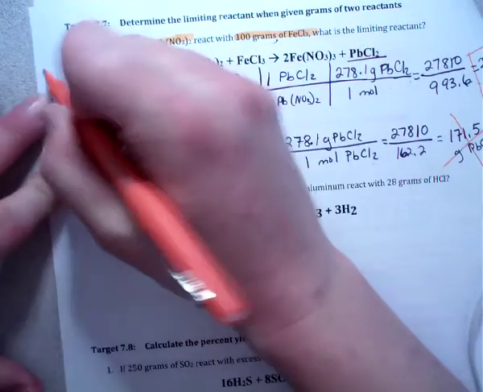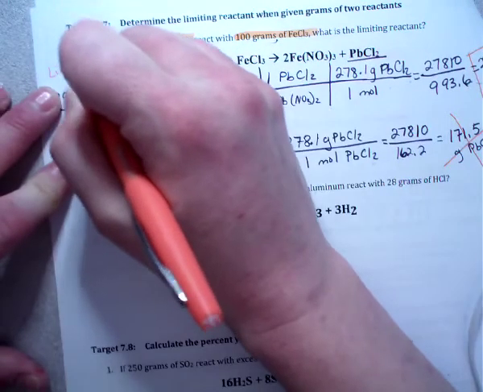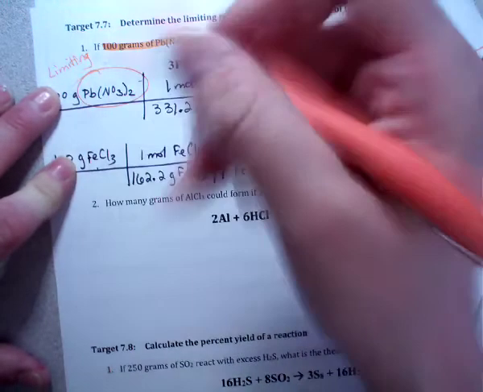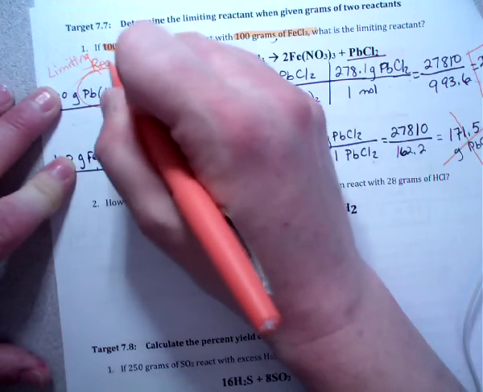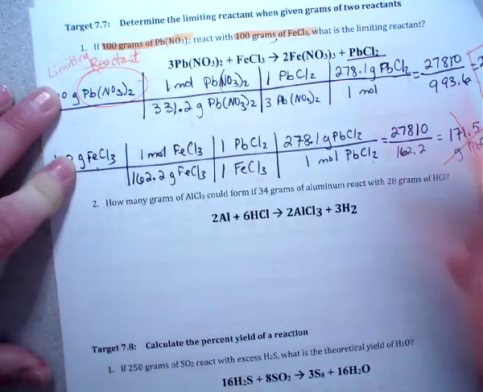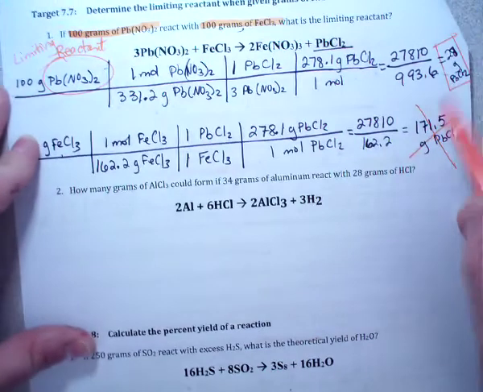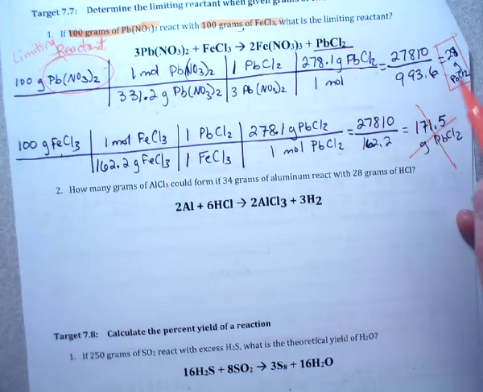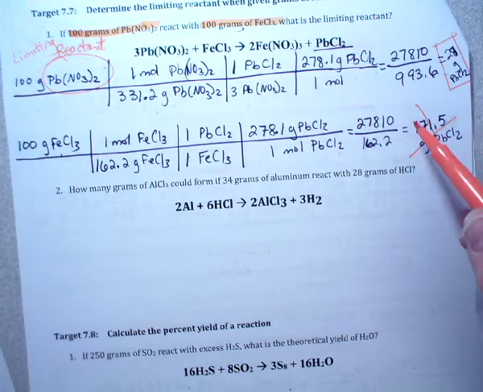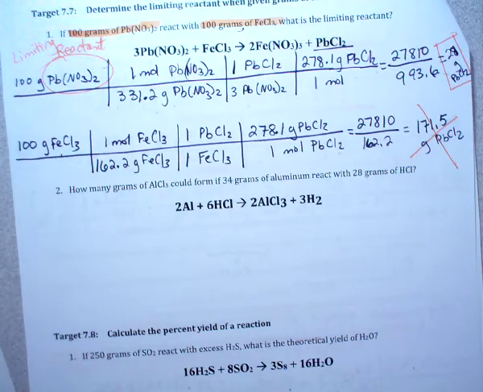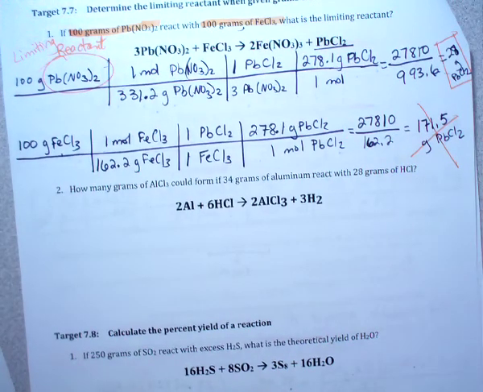So that's my answer when I ask for the limiting. I'm going to say that lead nitrate is my limiting reactant. We don't say that 28 grams of lead chloride is the limiting reactant. That is how much product you could actually form. The limiting reactant is which reactant ran out first. So in this case, it was the lead nitrate that ran out first.